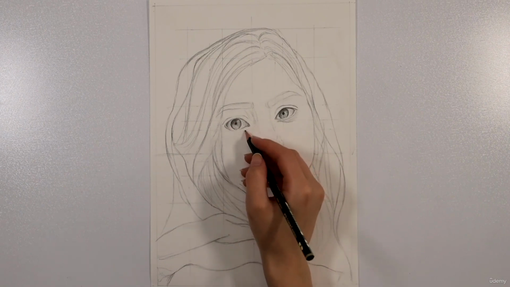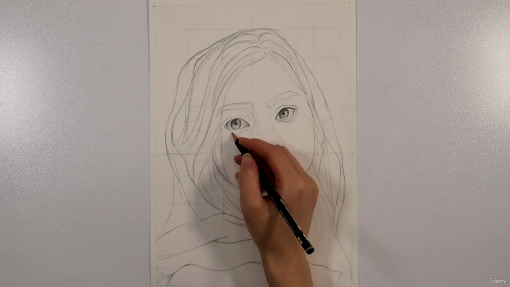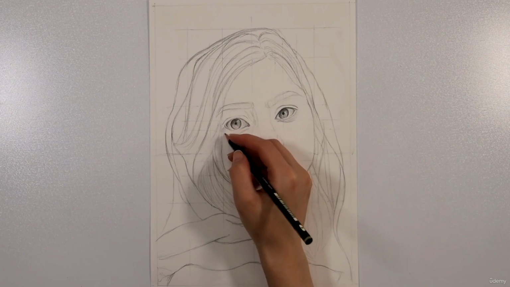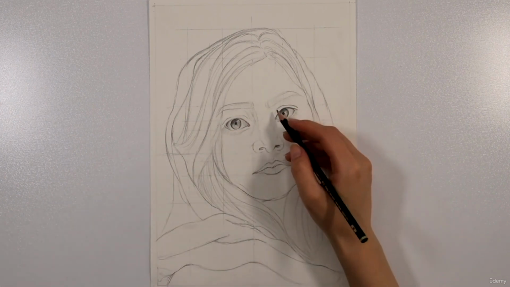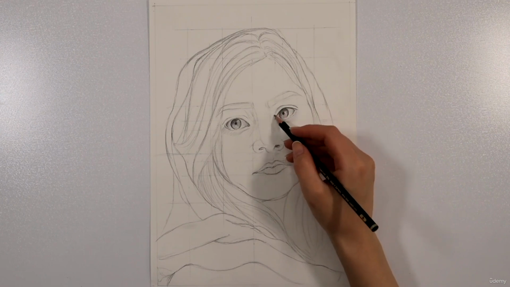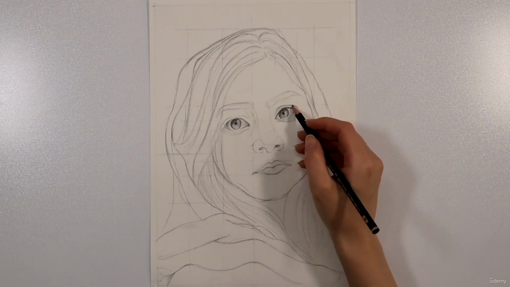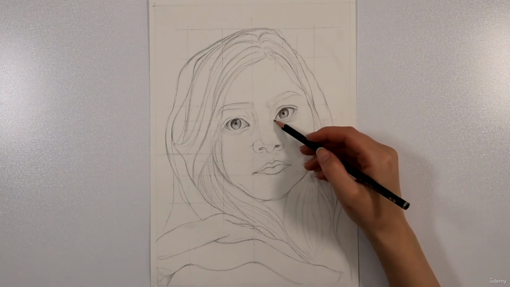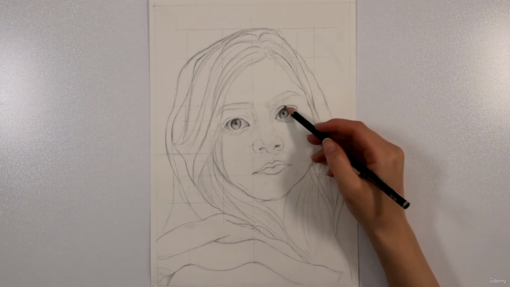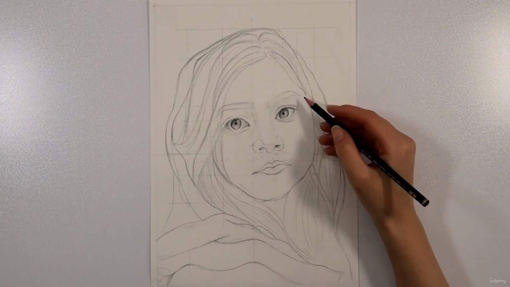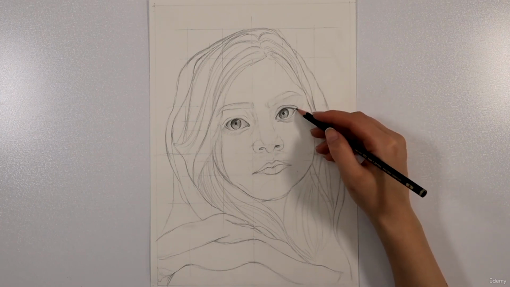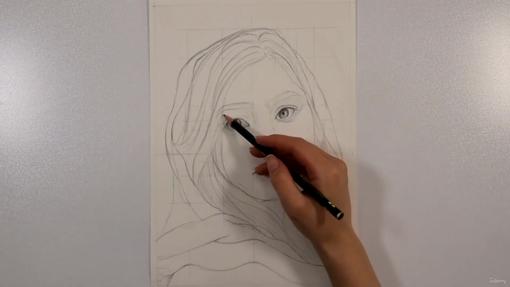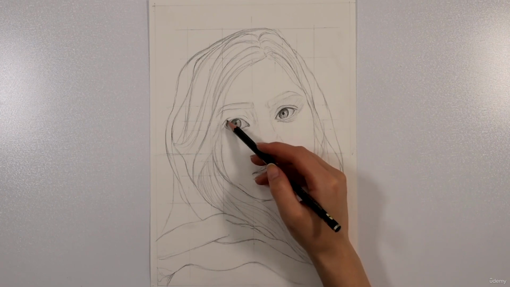We shade the lower part of the eye. I'm doing it very lightly. I'm just trying to give some definition around the eye. Now we're going to shade the upper part of the eyes. Keep observing your model. We shade the other eye as well.